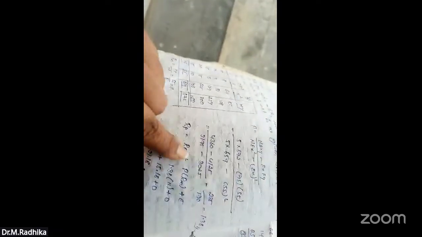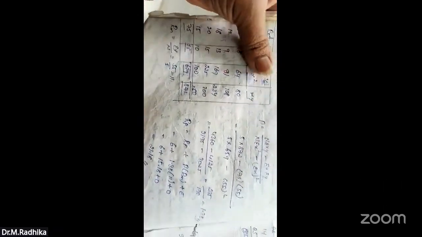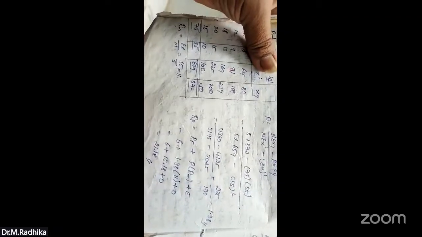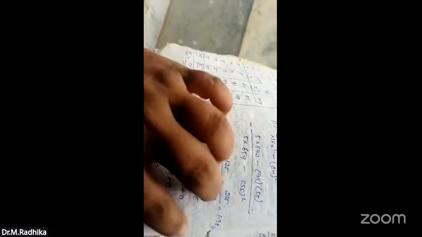Beta is 1.38. If our beta is more than 1, then the securities and returns are highly risky. After getting the beta, we apply it in the formula RF plus beta into RM plus error. RF is already given in the problem as 6%, beta we have valued as 1.38, and the return on market is 11, plus error. So we got the return on portfolio according to Sharpe's model as 21.18.